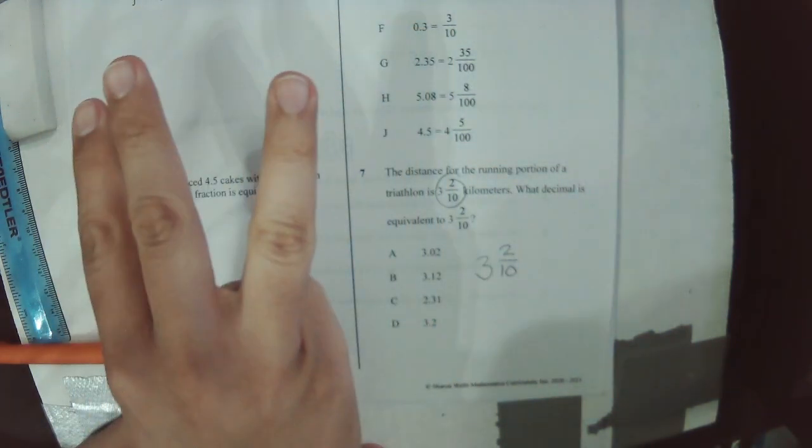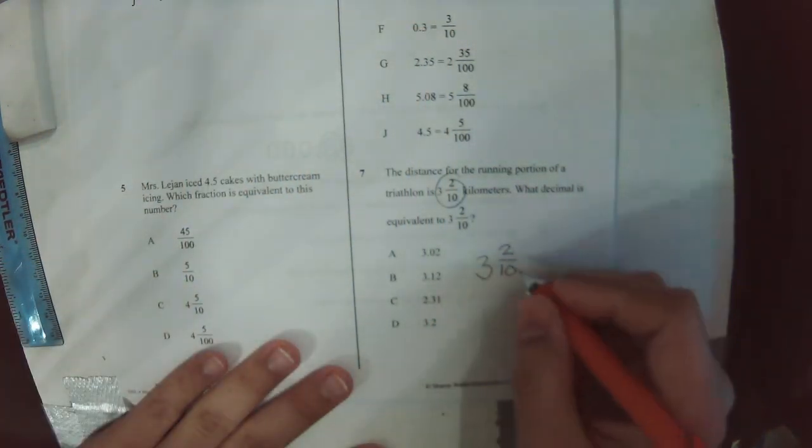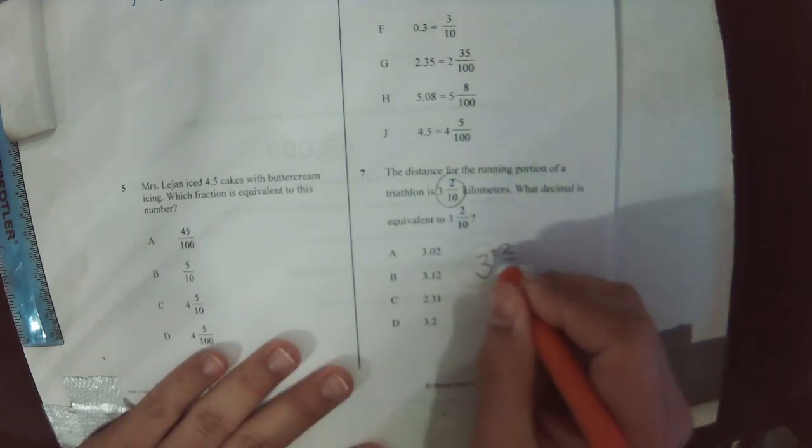Remember, whenever you're switching between fractions or mixed numbers and decimals, there are 3 places for you to look. First thing, you always look in front. In this case, I have a number in front of my fraction.